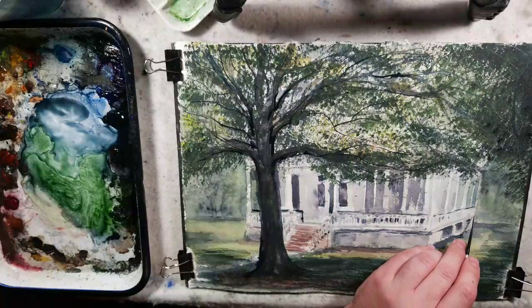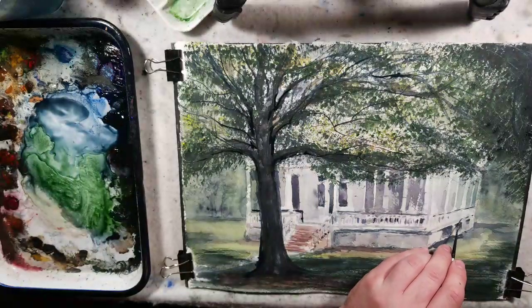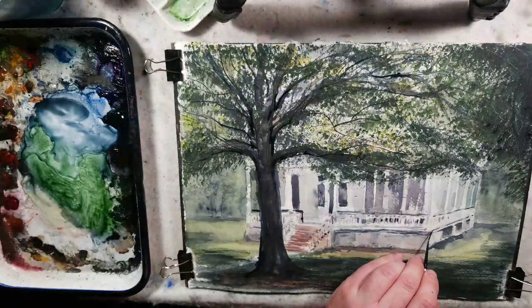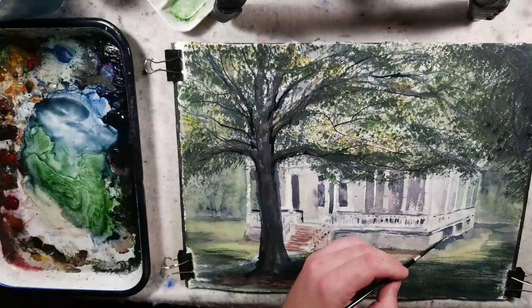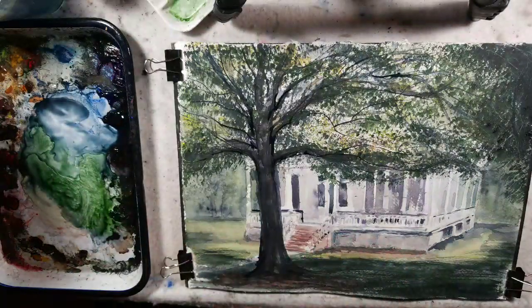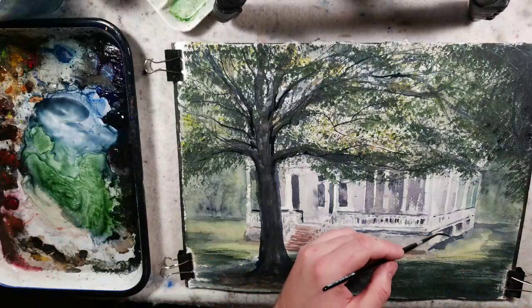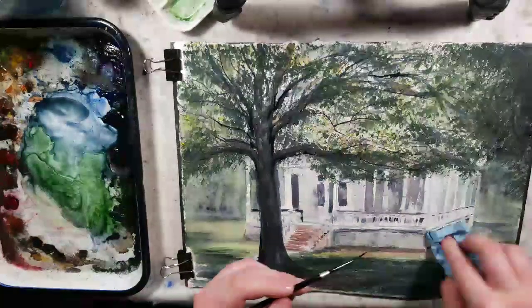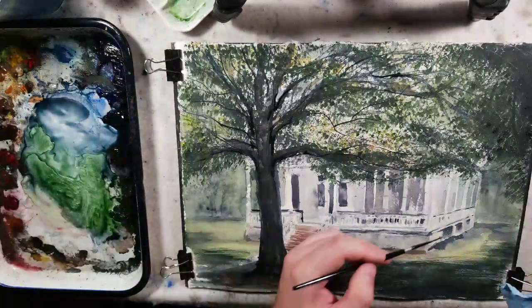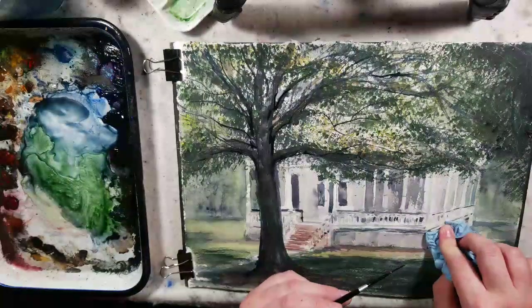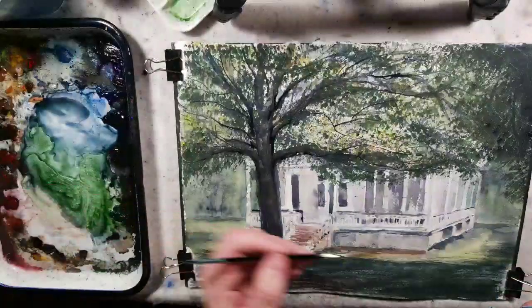Okay. And she was right, these are more green. So what I can do is wet them and lift them and lighten them out.